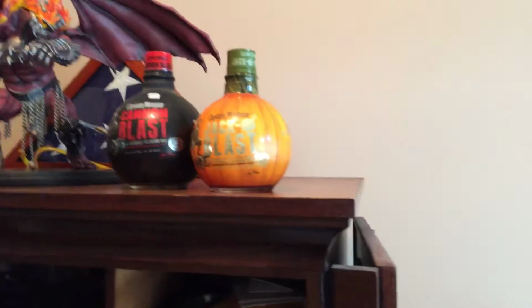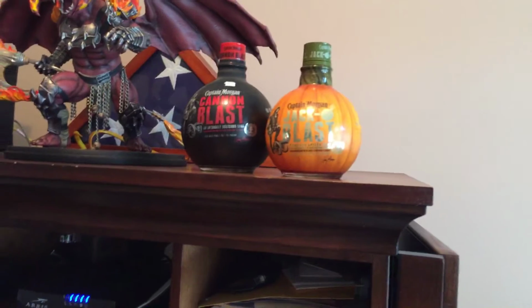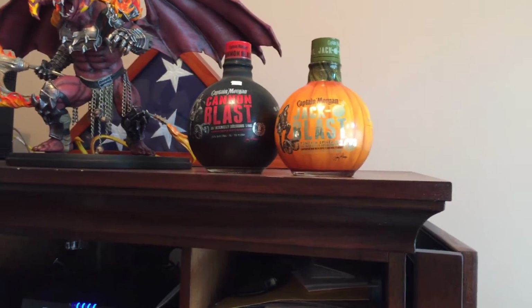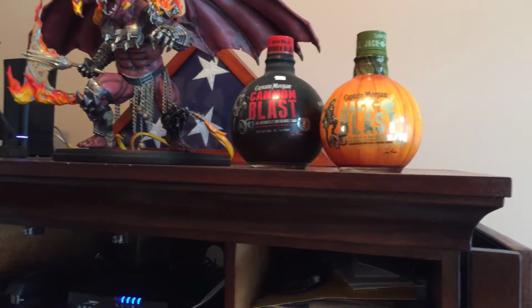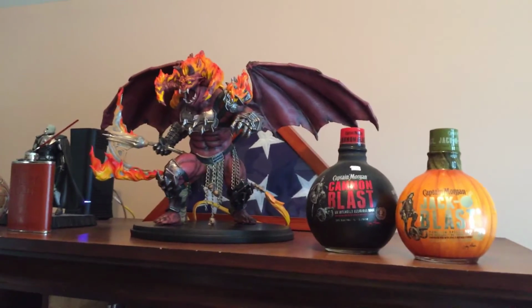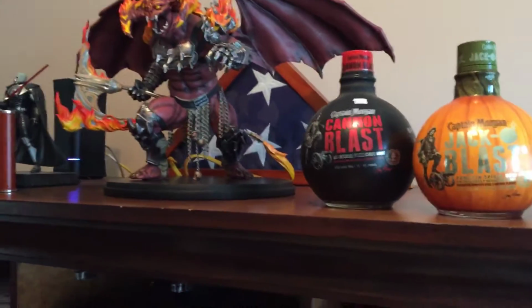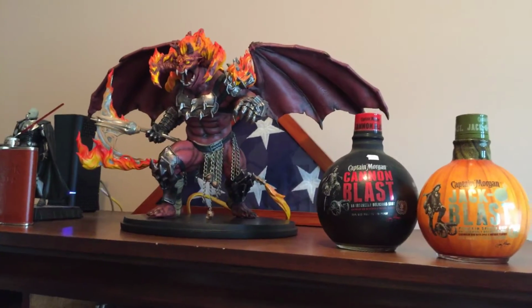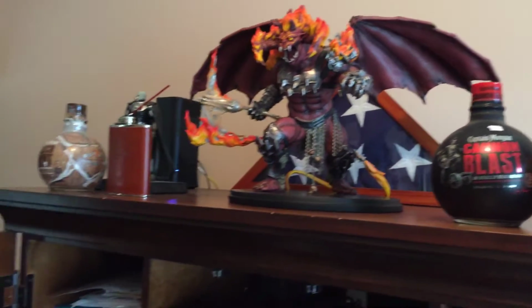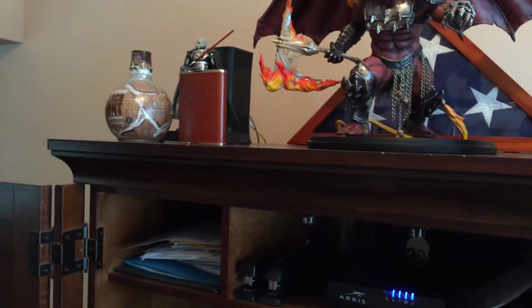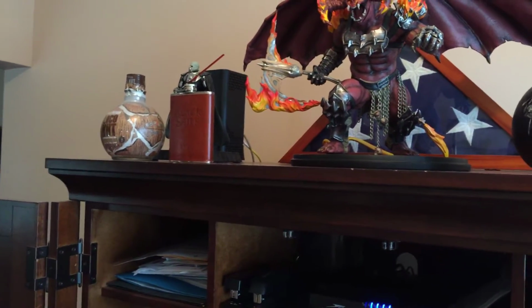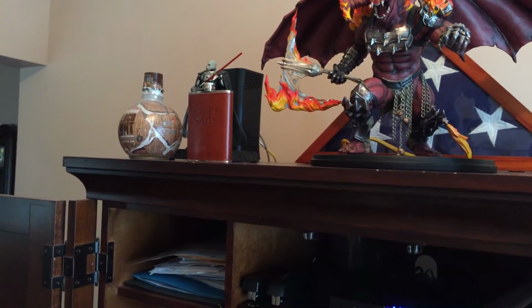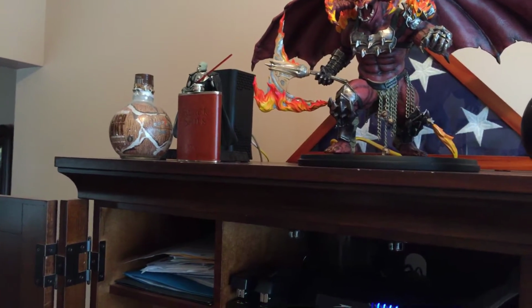And then above I have my sipping rums, which sometimes I have a little bit while I'm videoing. This is the Balrog or Balrog type creature from Sword Coast Legends. And then that flask is a Black Sails flask that I got at Comic-Con 2015 when I went to an exhibit for Black Flags.